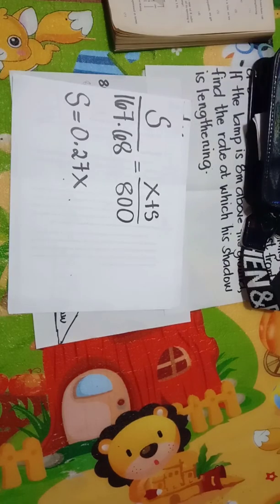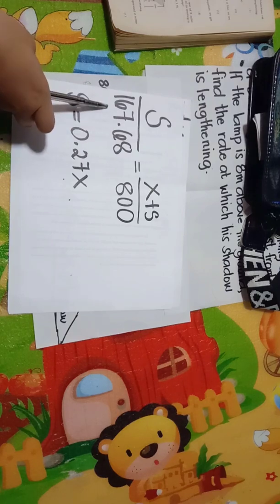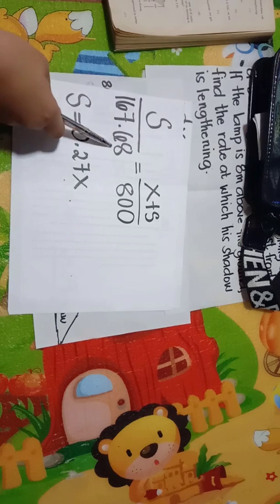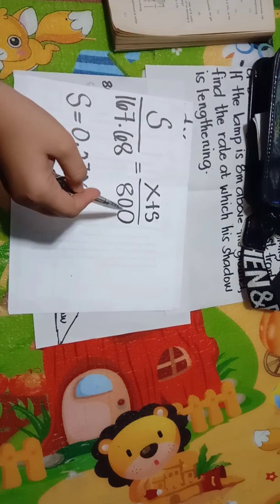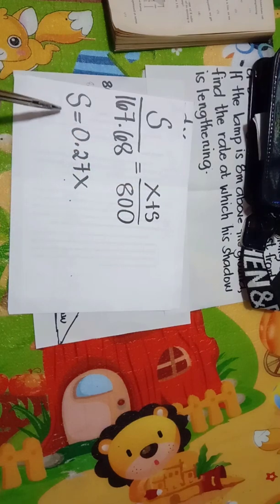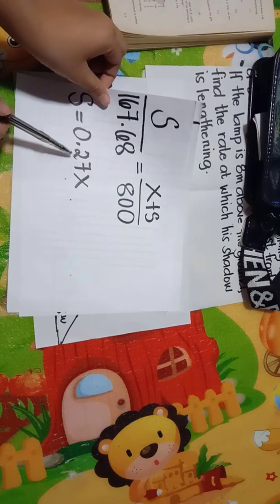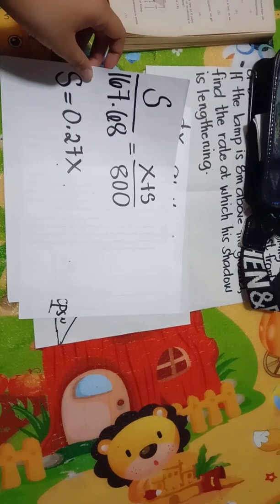By similar triangles, we can find the rate at which the man's shadow is lengthening: S over 167.68 is equal to x plus S over 800. So S is equal to 0.27x.